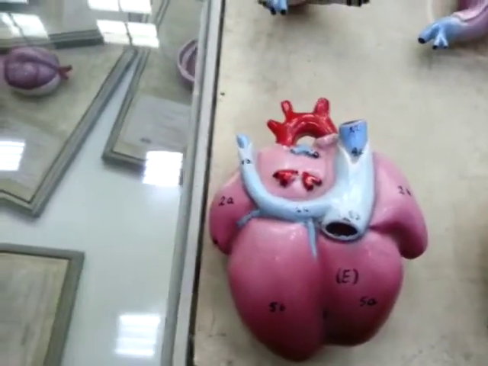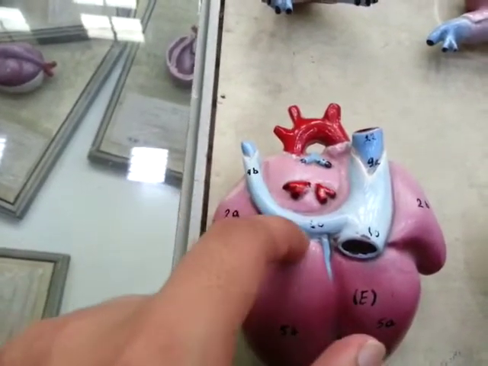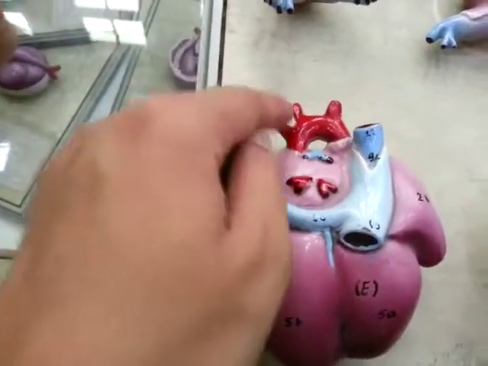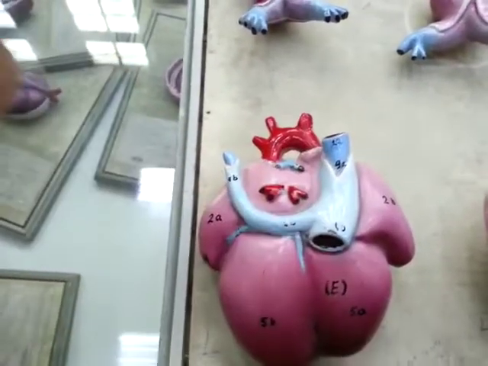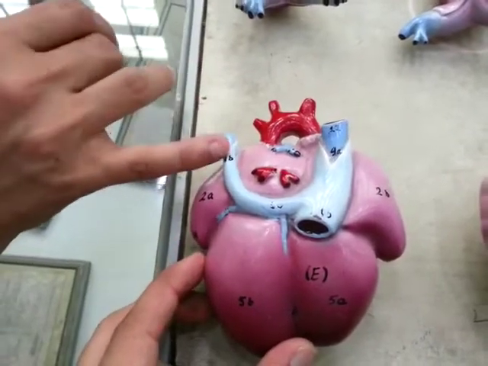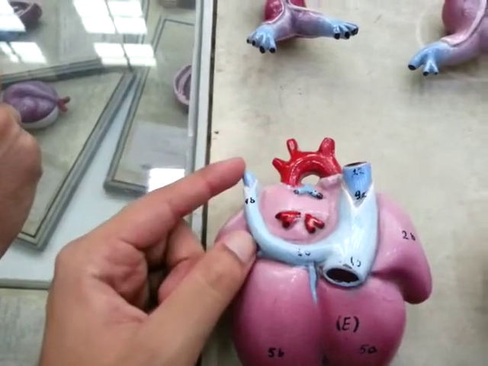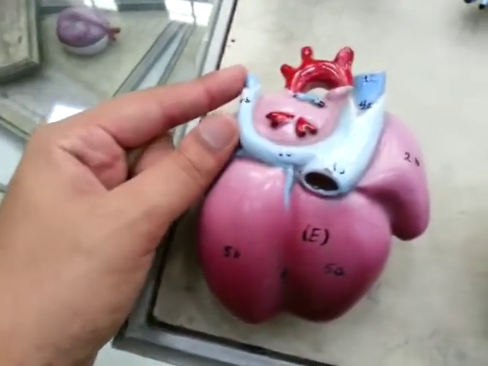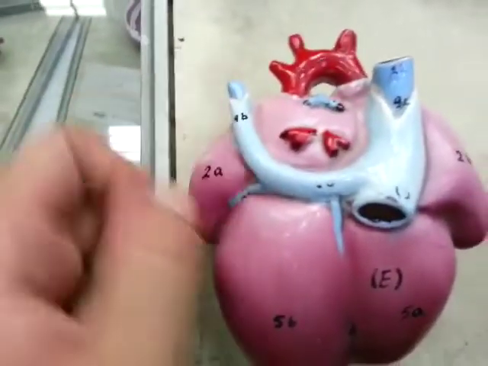This model is similar to the previous one, but what we can see here is that the pulmonary arteries have formed, and the arch of aorta has also formed, showing the subclavian, carotid and the brachiocephalic artery. The oblique vein and coronary sinus have formed from the left anterior cardinal vein. The oblique vein is formed from the distal part of the left anterior cardinal vein, which is also known as the oblique vein of Marshall.